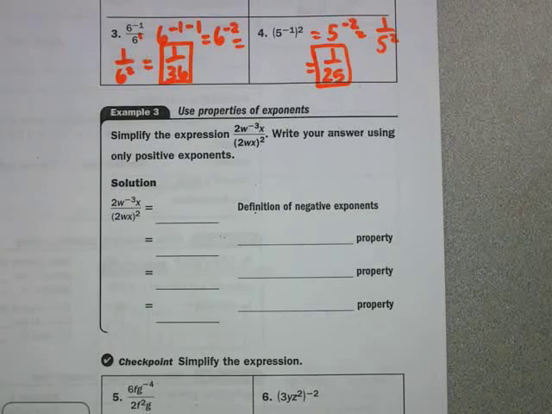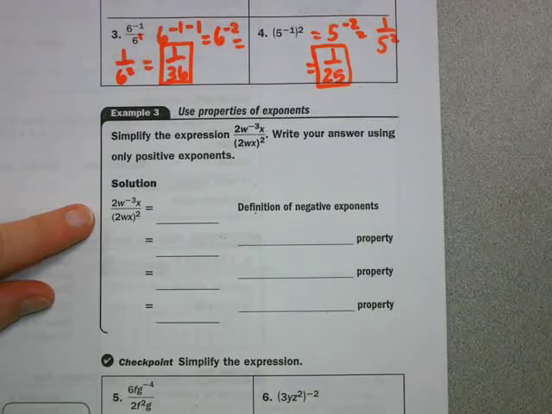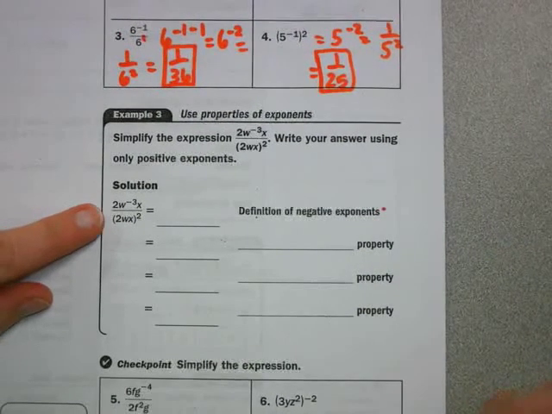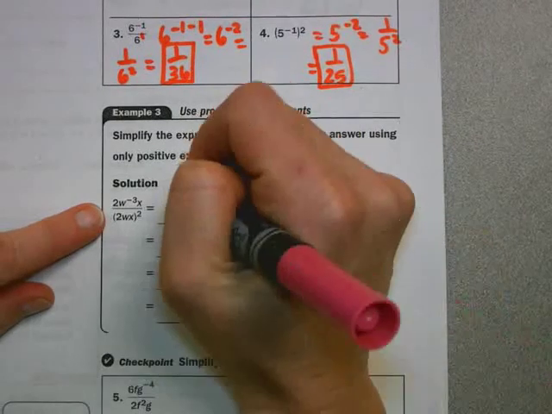Okay, so looking at this right here, the first thing I see is that I have a negative exponent. And they're wanting us to use the definition of negative exponent. So I am going to rewrite this with that negative exponent on the bottom. So the power of this 2 is 1, and the power of that x is 1. That's something to remember.